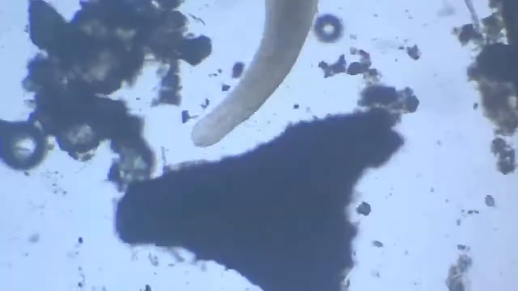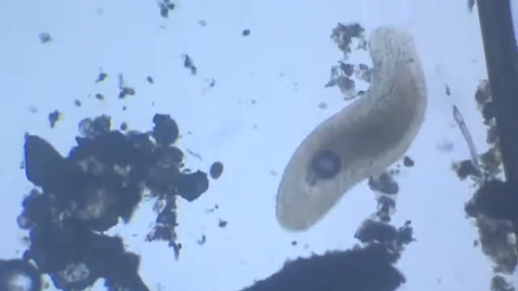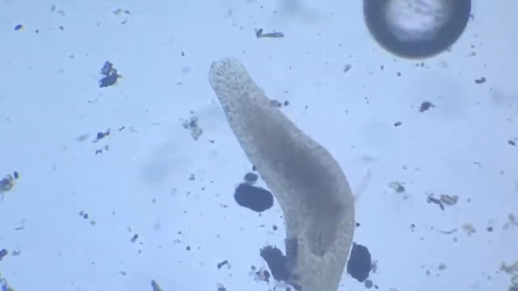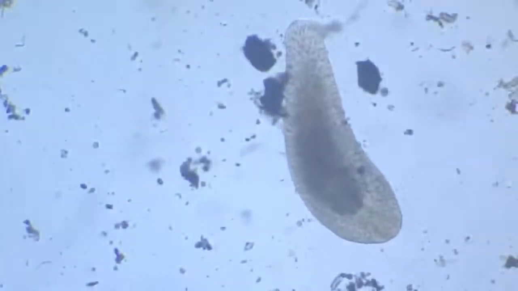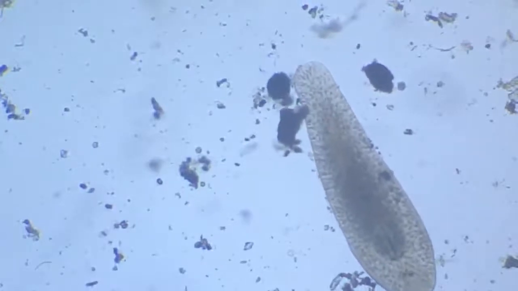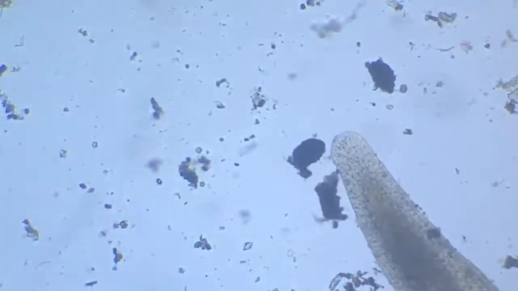This seems to be a fluke. It sure is a fluke. Surely a fluke that makes me bother, that I need to be a little concerned about the kind of creatures that are growing in my backyard.